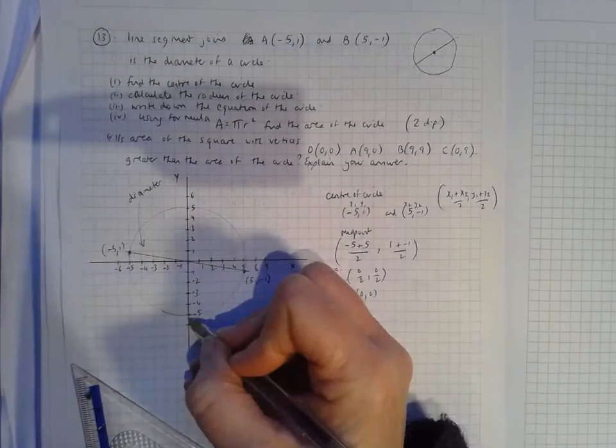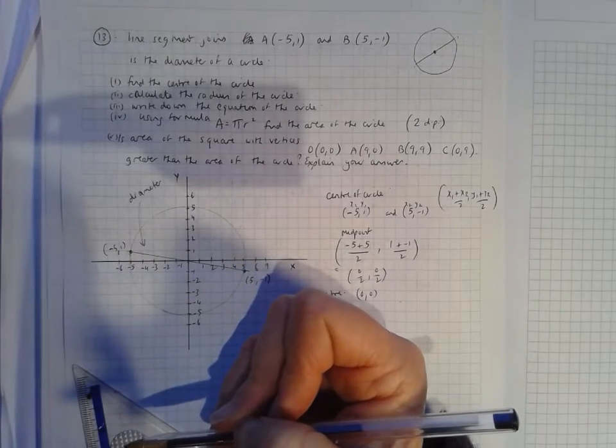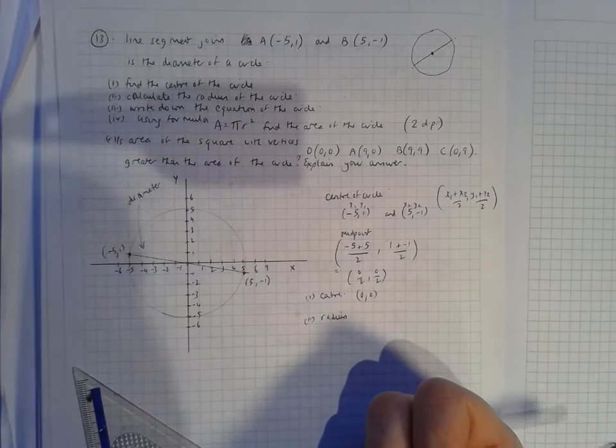Is that exactly at minus 5? Looks to me like it's at minus 5. Looks like it's actually just slightly above minus 5. So how am I going to work this out?